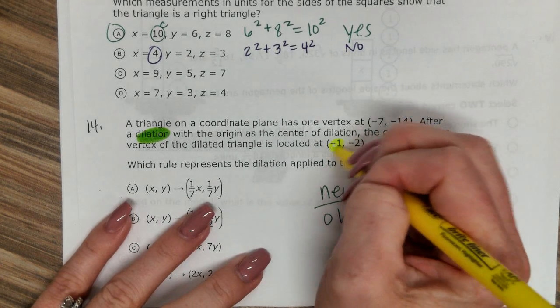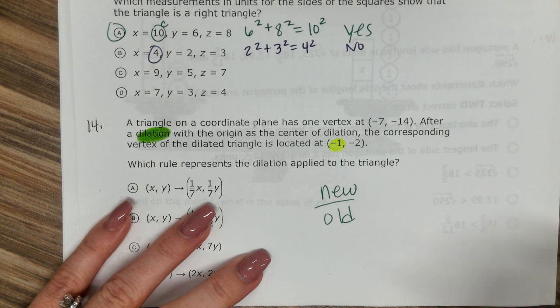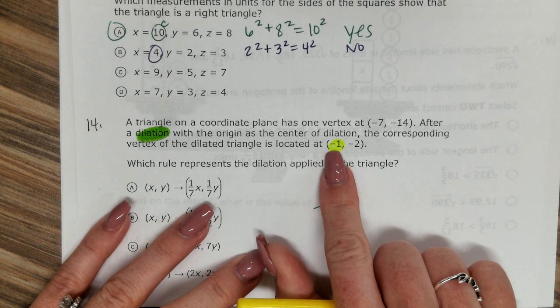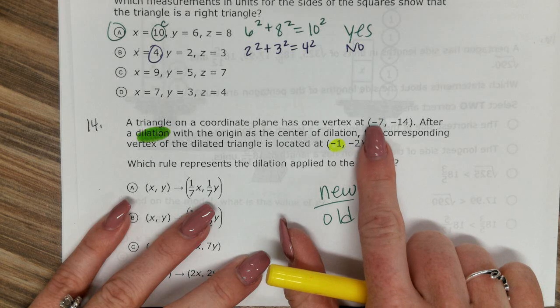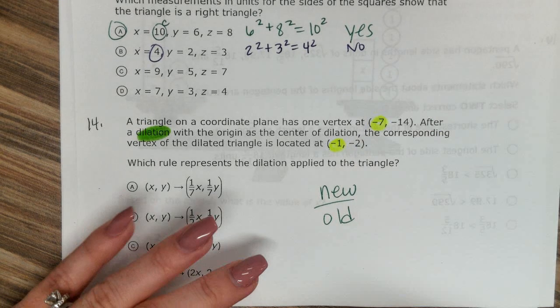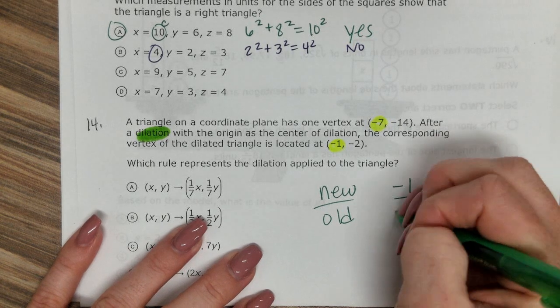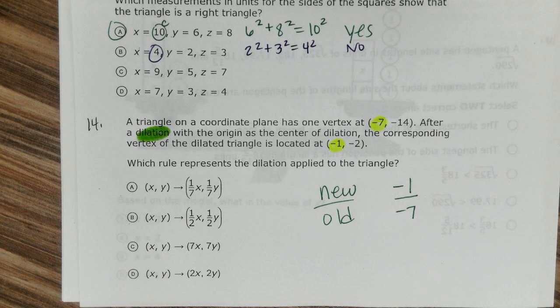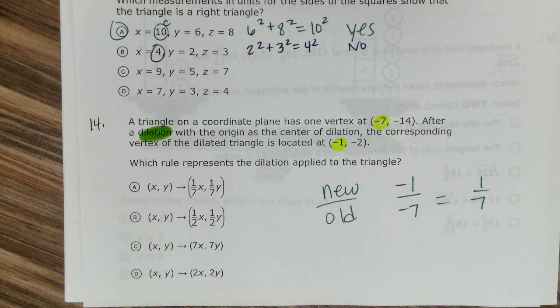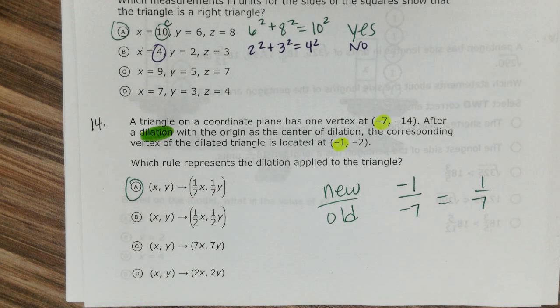This one's new. You can either use the X or the Y. I'm going to use the X because I highlighted it. So if I use this X, I have to use this X. X with X. So my rule is -1 over -7. A negative divided by a negative is a positive. So it's just 1/7. So which one's the answer? Okay. Guys, if you see the word dilation, new over old.